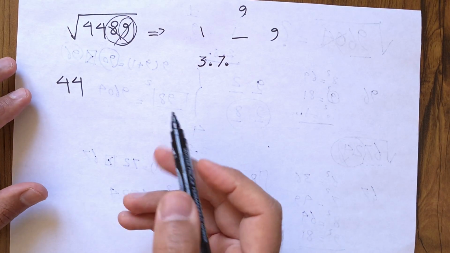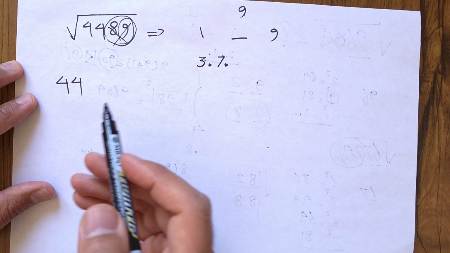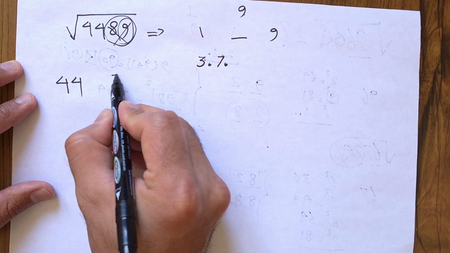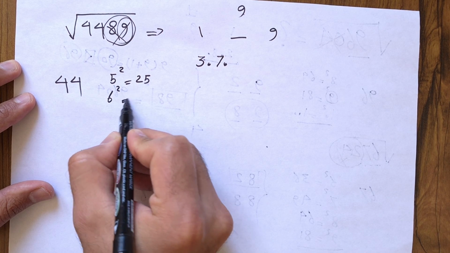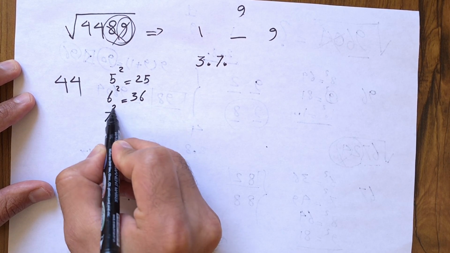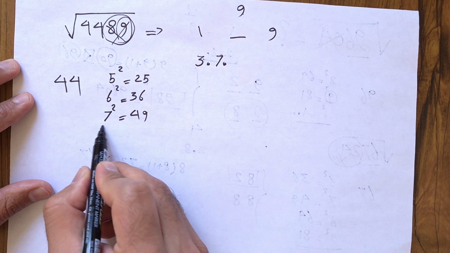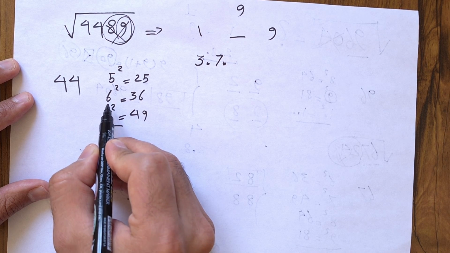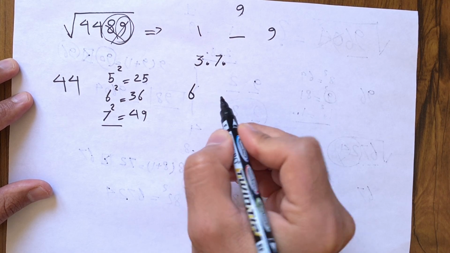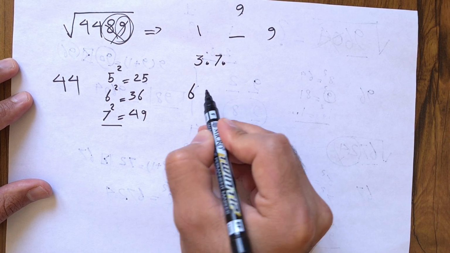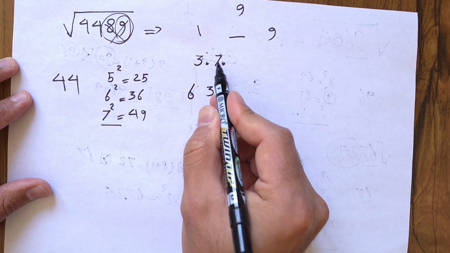So we need to find a number whose square is closest to 44, and it must be equal or smaller than 44. So let's just go for, I don't know, 5 squared is 25. 6 squared is 36. 7 squared is 49. So 49 is bigger than 44, so this can't be our answer. So we need to stick with 6 squared. So 6 is our tens digit, right? That's the first number. So the final answer is either 63 or 67.